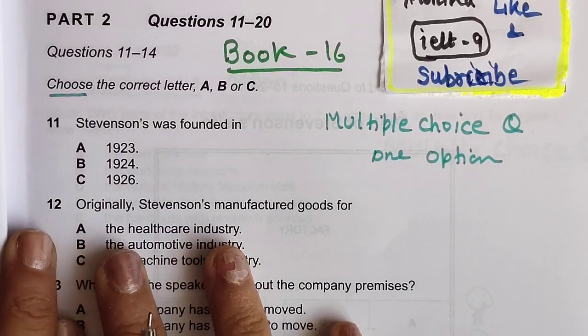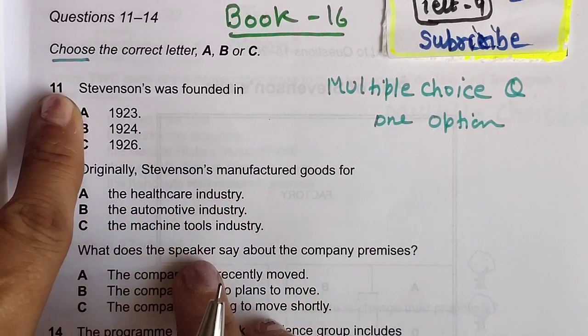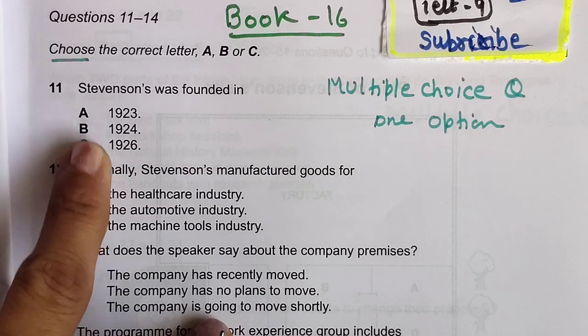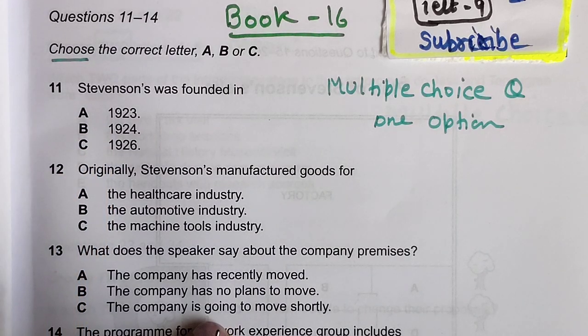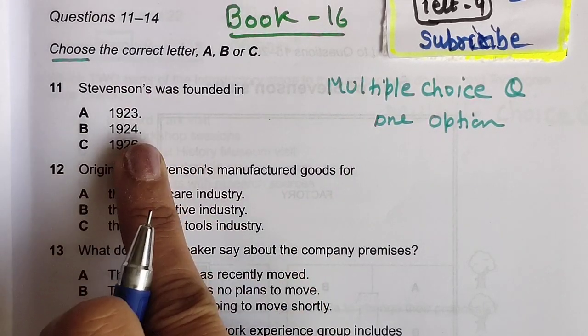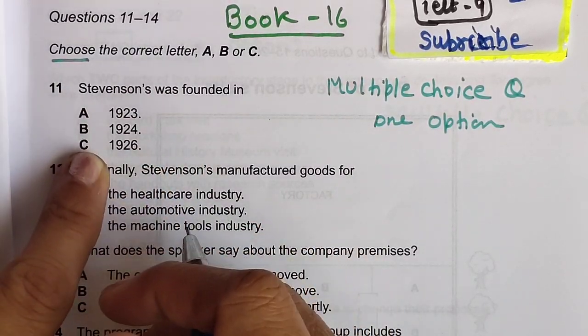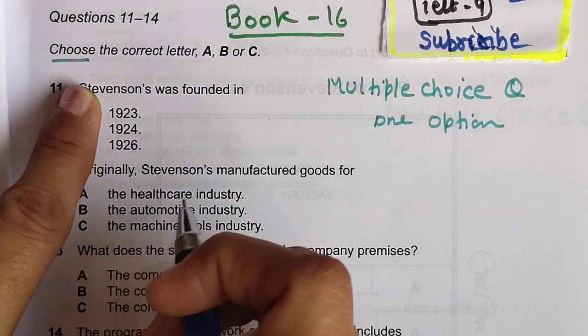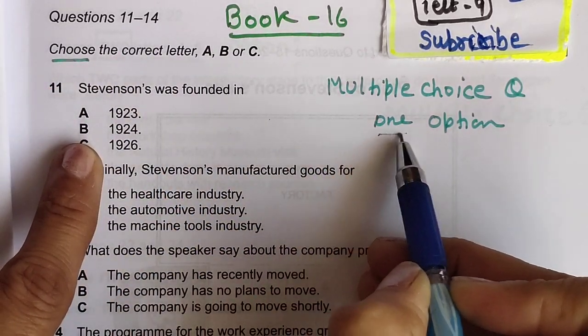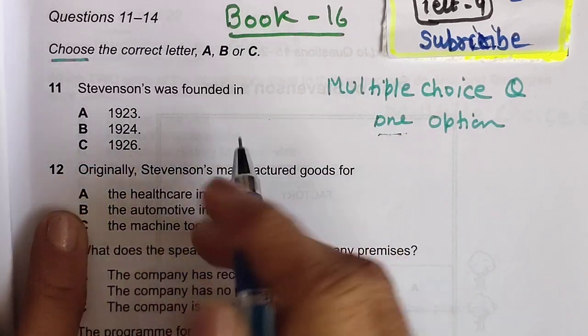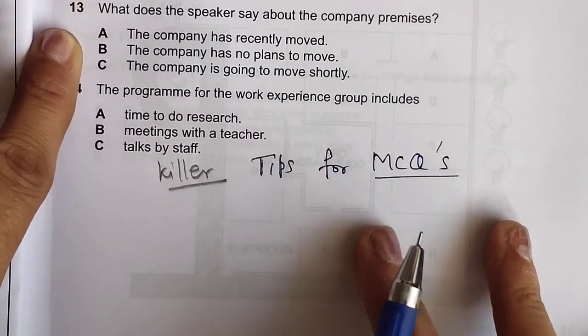How? We'll look at the questions, whether these questions are in reading or in listening. There is only one common thing among these questions: there are 3 or 4 options. Here they have given "choose the correct letter", which means you have to select only one option out of these options. So I will show you how to do it.